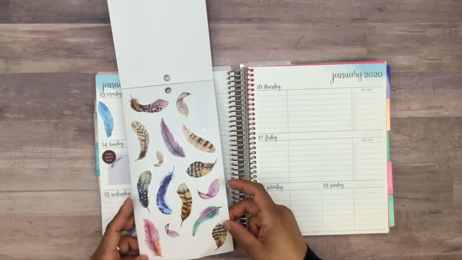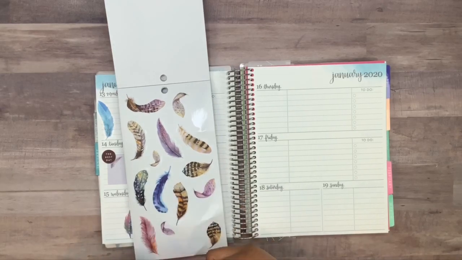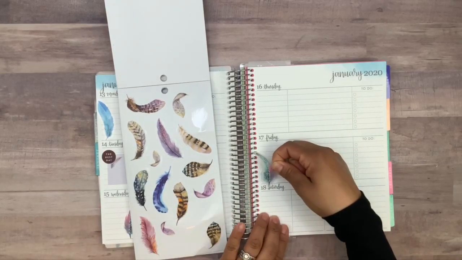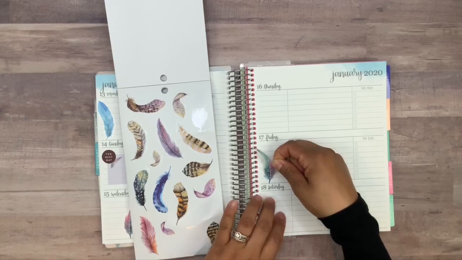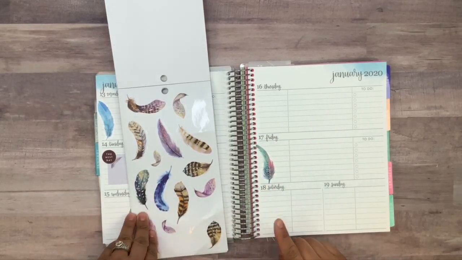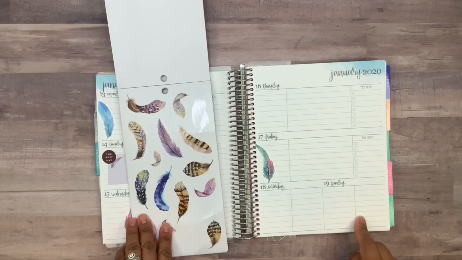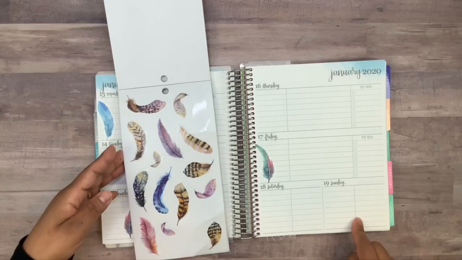And I'm thinking maybe we could use this one. And this one could go right on this side. Perfect. And then we'll do a box for Saturday, and we'll go back to a feather on Sunday.